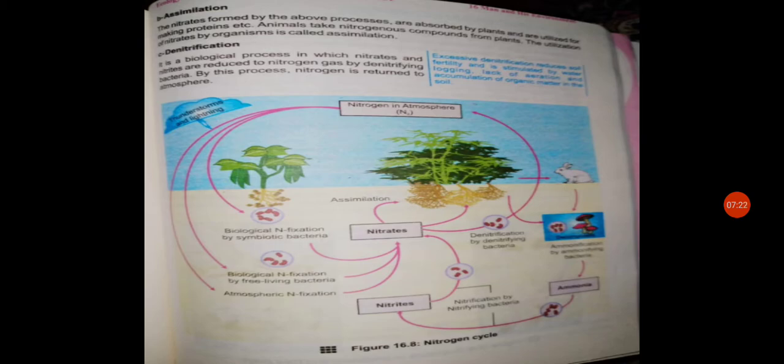Some bacteria also have the ability to transform gaseous nitrogen into nitrates. It is called biological nitrogen fixation. Some of these nitrogen fixing bacteria live as symbionts and many are free living.